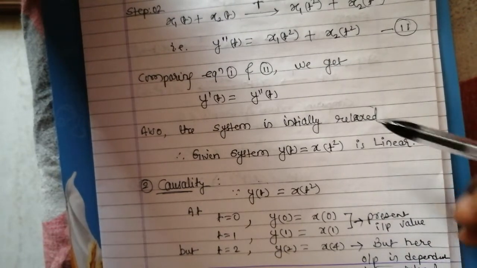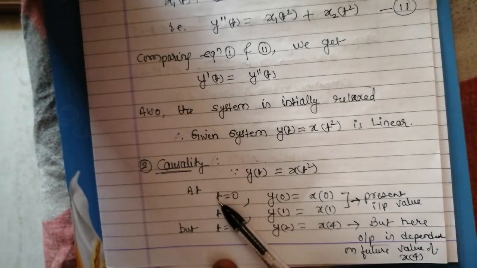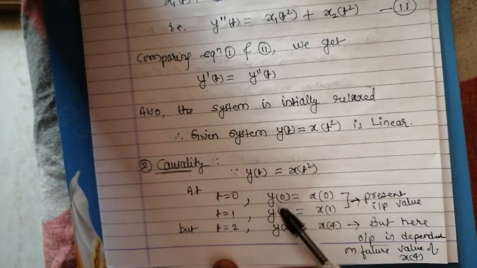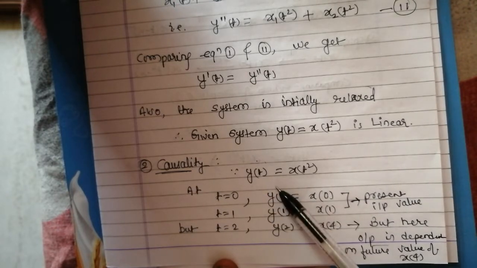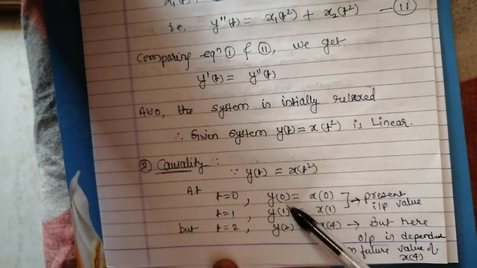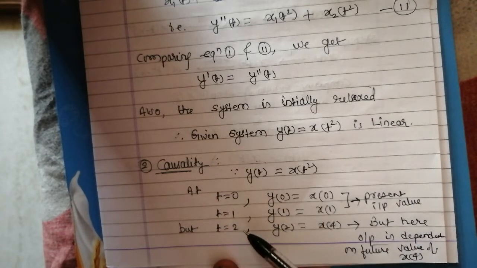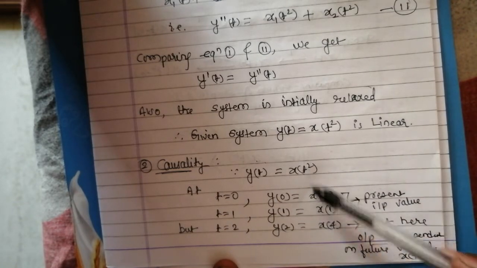So I hope it is clear here. So how I have checked here, see, for instance t equals 0, y of 0 equals x of 0. So present value x of 0, on that your y of 0 is dependent. For t equals 1, again on x of 1 your y of 1 depends. But for t equals 2, y of 2 equals x of 4, because 2 square becomes 4.